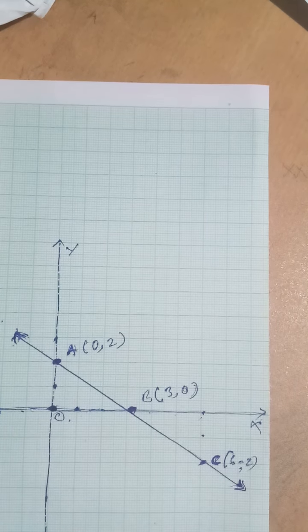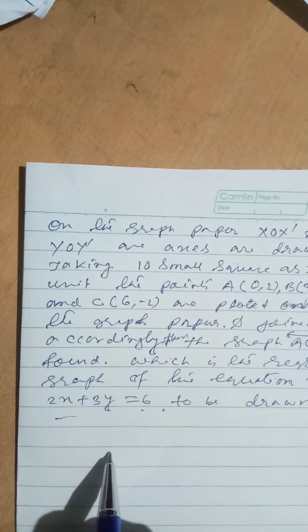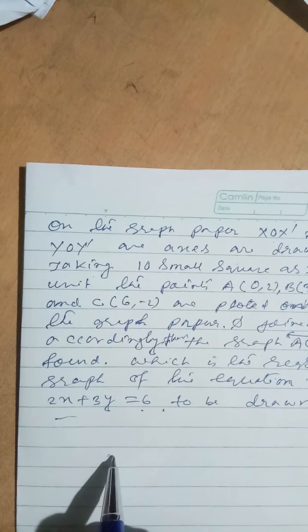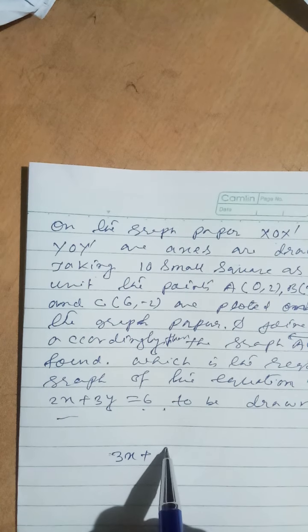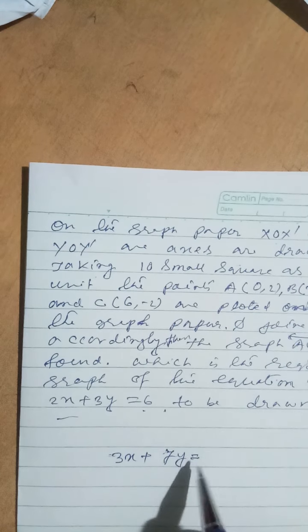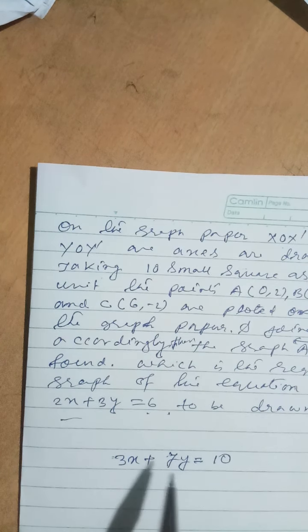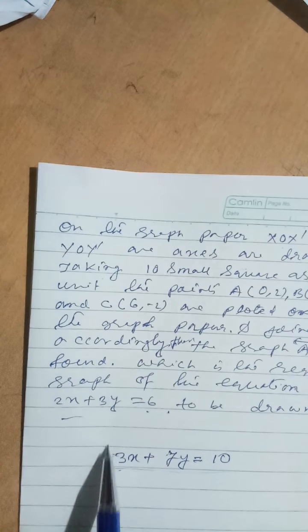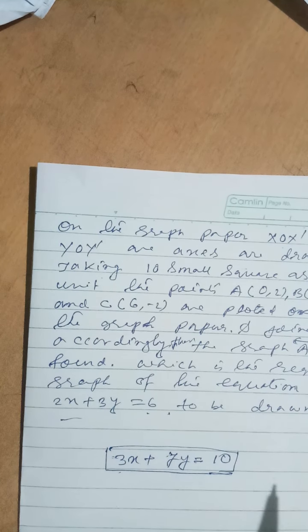Now I am giving one homework to you: draw the graph of the equation 3x plus 7y is equal to 10. Okay students, you draw the graph of the equation 3x plus 7y is equal to 10, and you show me. Thank you.